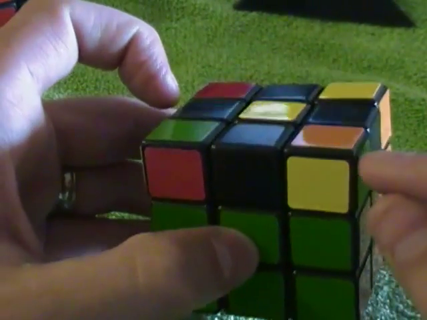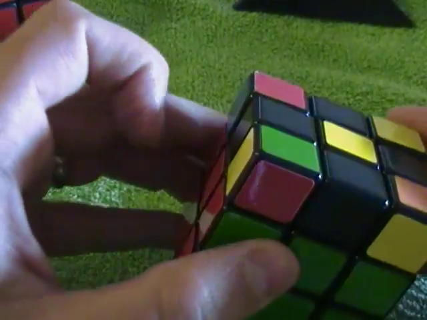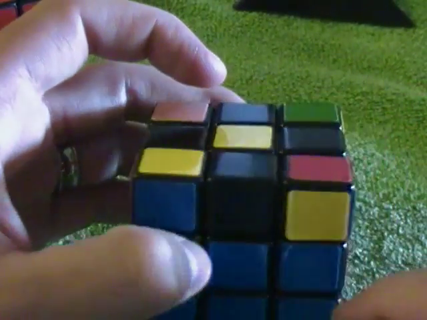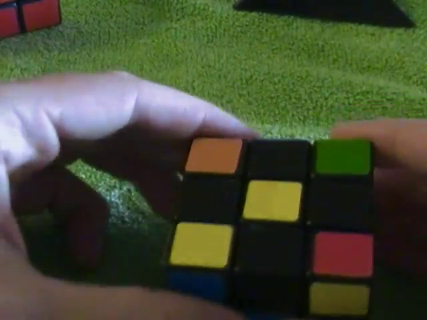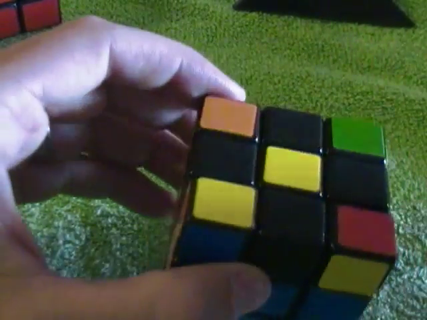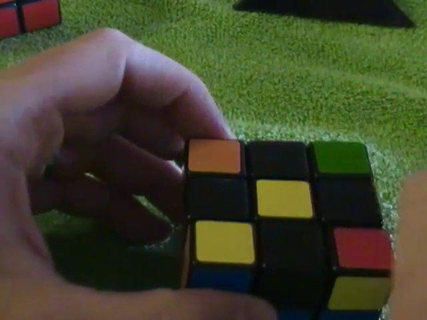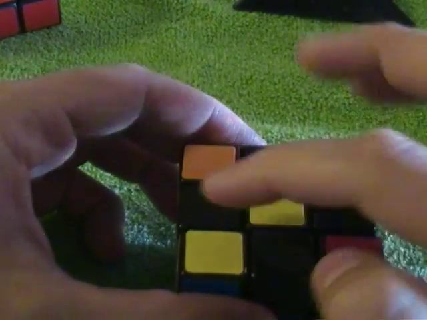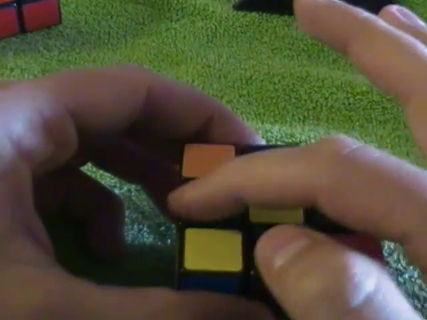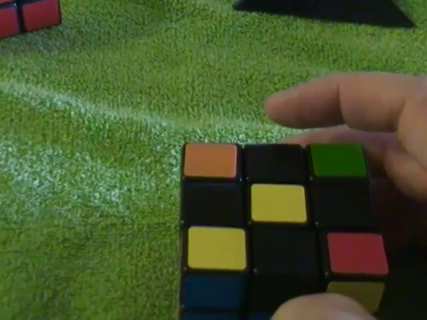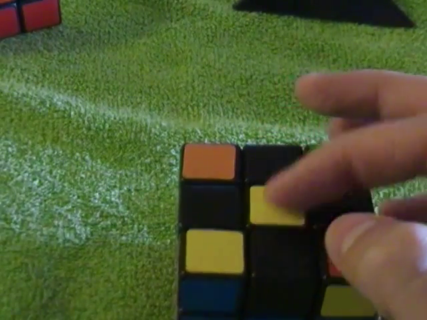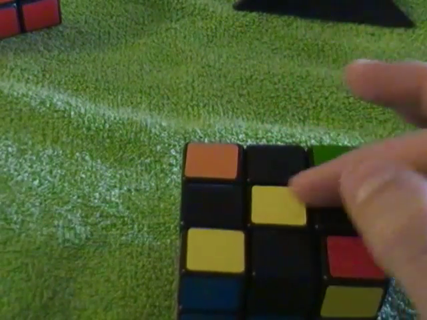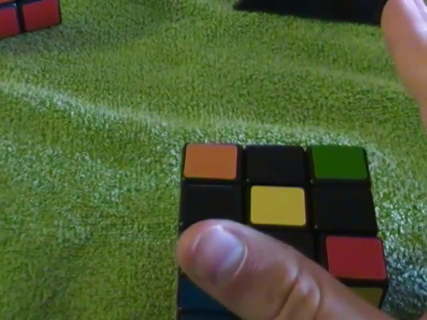Okay. Now this is in the right place. This is in the right place. This is in the right place. This is in the right place. Our next video we'll talk about putting all the yellow up top with one algorithm. Then the last video will be the cross. So some of these algorithms I'm going to show you in the next videos will disturb the cross, but again that doesn't matter at all.